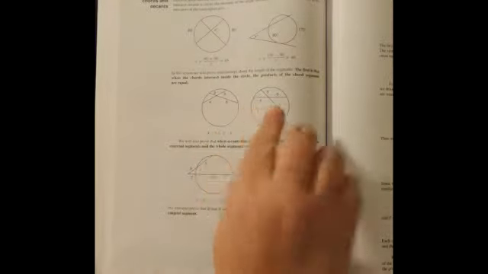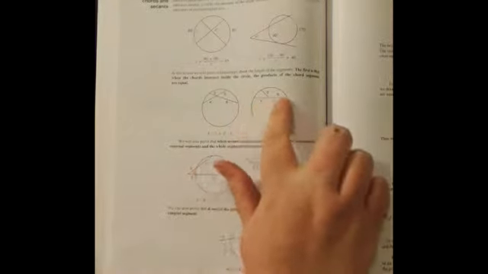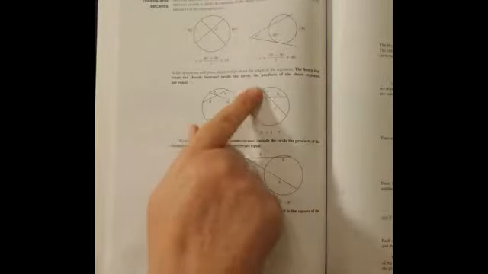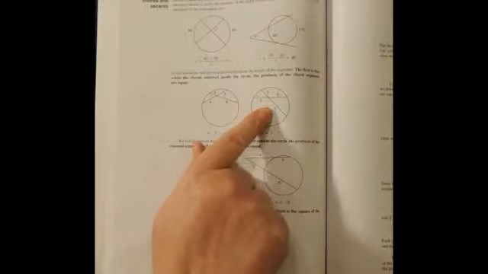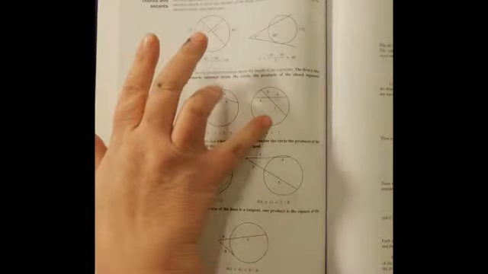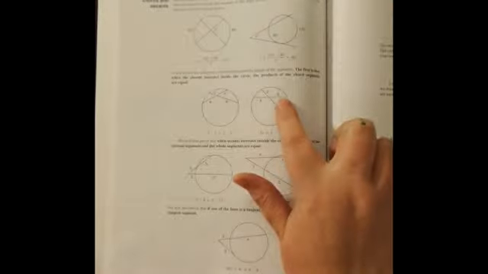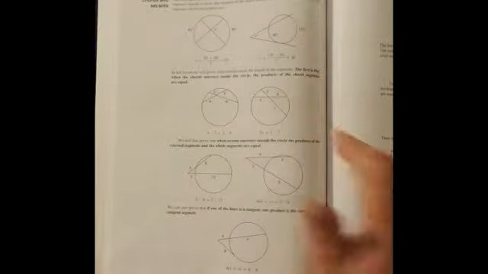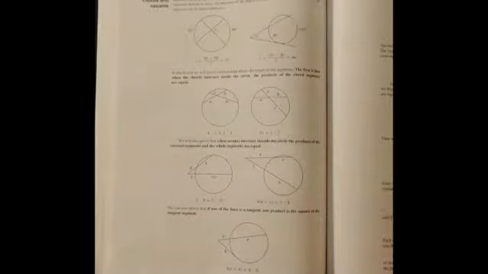If we look at this line, this segment is x and this segment is 5. This segment is 3 and this segment is 7. So 3 times 7 is going to equal x times 5. And then we can solve for x. It would be 21 divided by 5. Okay?